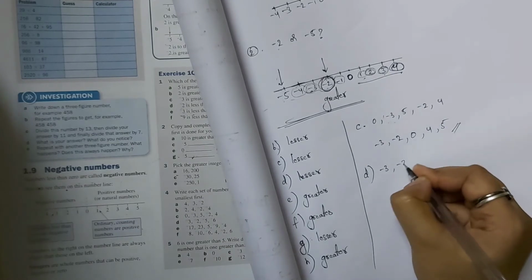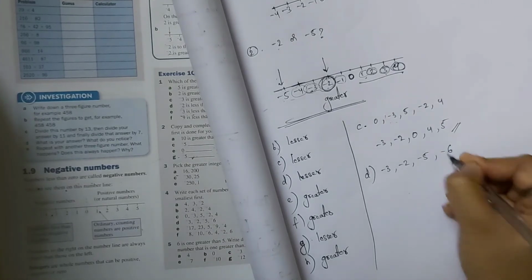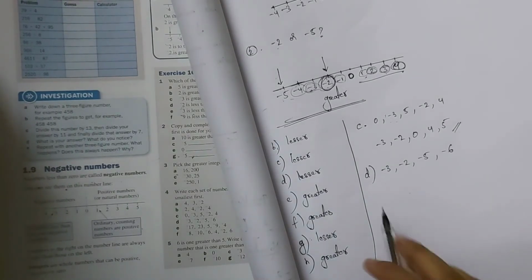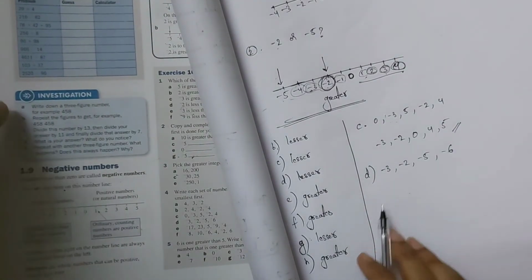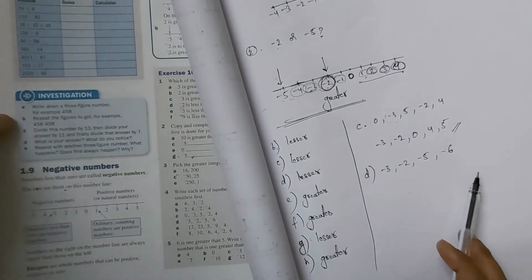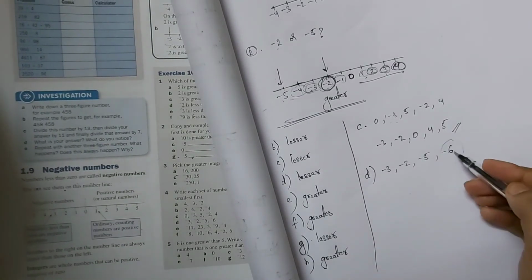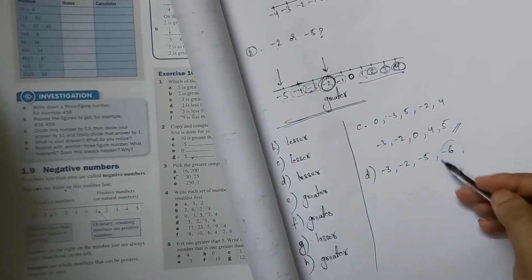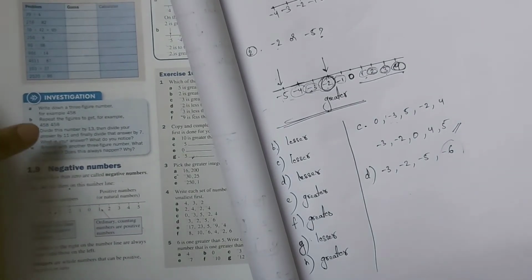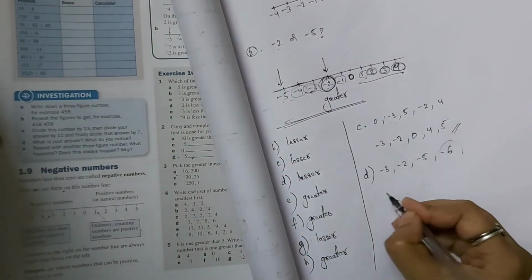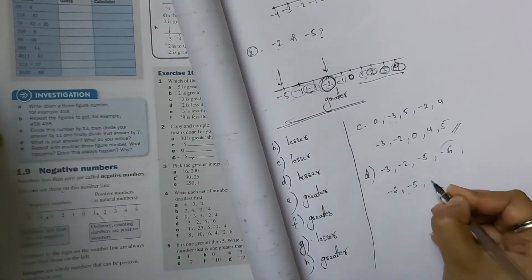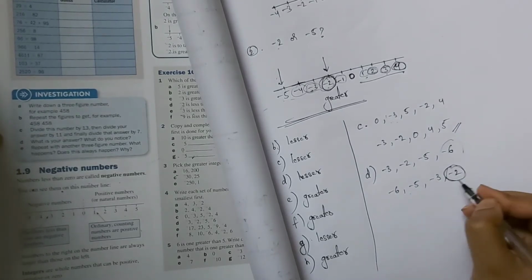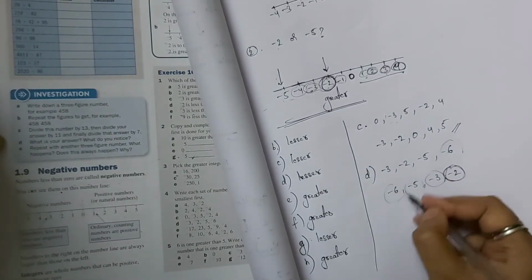Now question D. Minus 3, minus 2, minus 5, minus 6. See, this is very, very easy. All you have are the negative numbers, and negative numbers always go in bigger number to smaller number. So what is the bigger number from here? Bigger number, as in I'm not telling the greatest digit. It is like number which looks big. That's it. Okay, so it is minus 6. Then we have minus 5, then minus 3 and minus 2. So the greatest of all these negative numbers is minus 2, then minus 3, then minus 5, then minus 6.